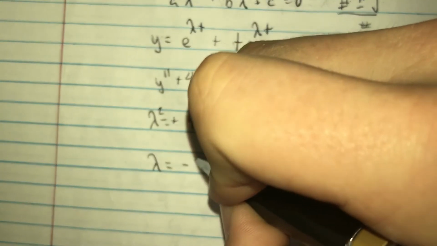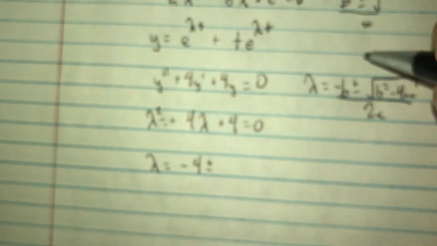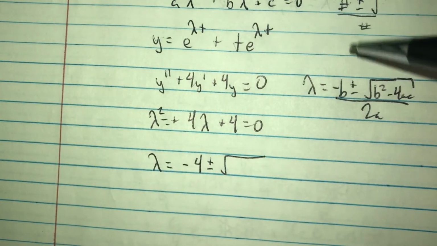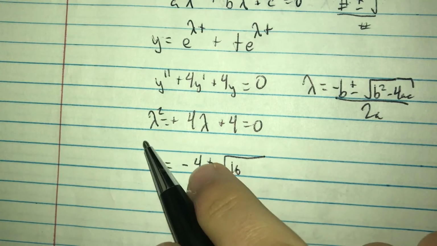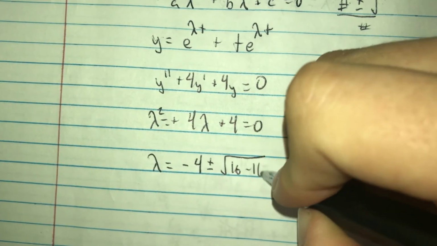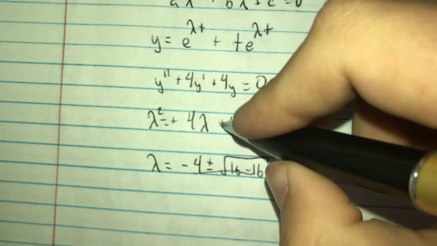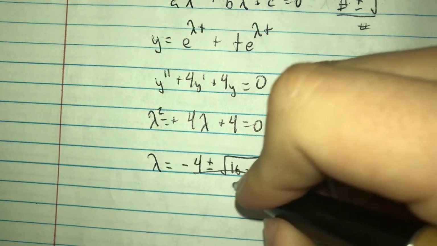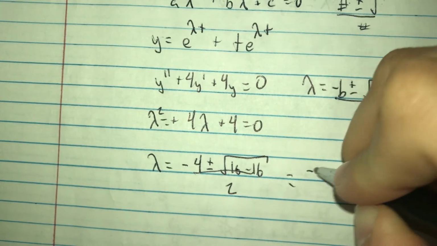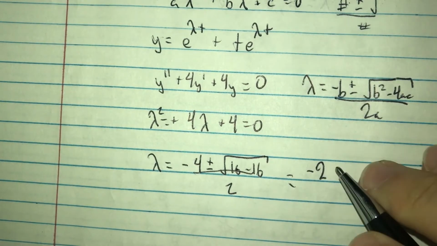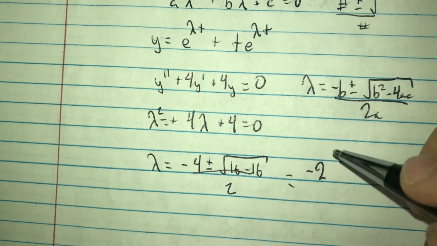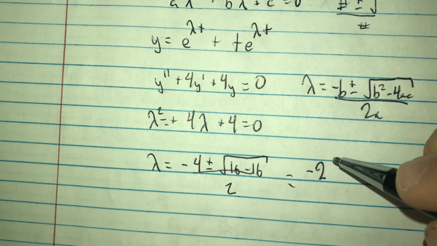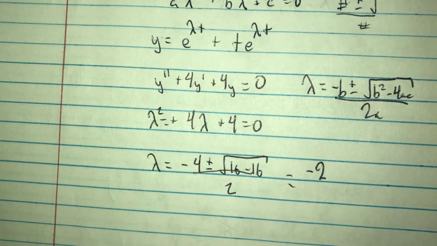So using the quadratic formula, we have negative b, so negative 4 plus or minus the square root of b squared, which is 16, minus 4ac, so minus 4 times 1 times 4, which is 16, all over 2a, a is 1, so 2. So it is just going to be negative 2. So we have one solution. Remember, quadratics typically have two. When it has one solution, it's just the same one twice.